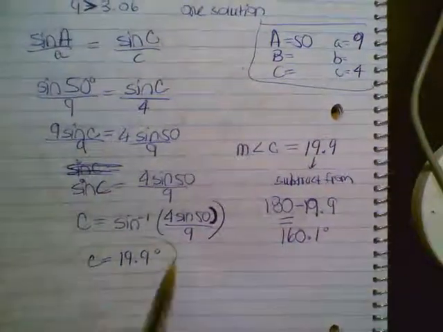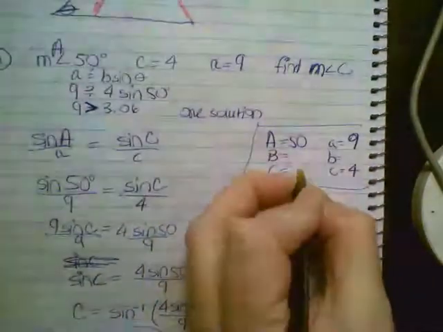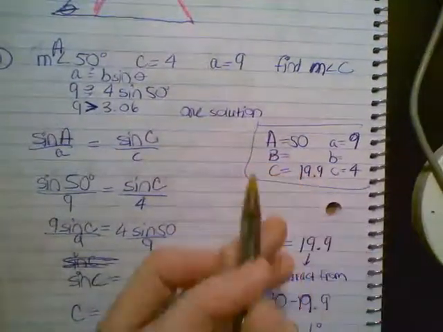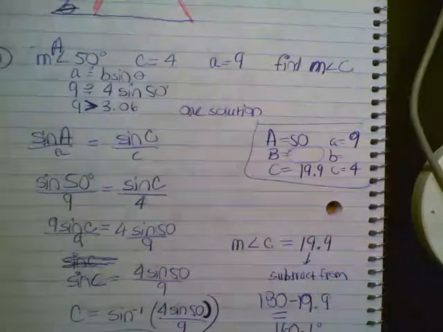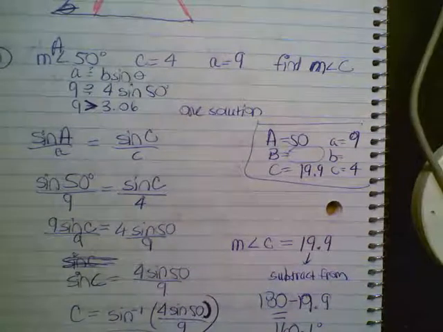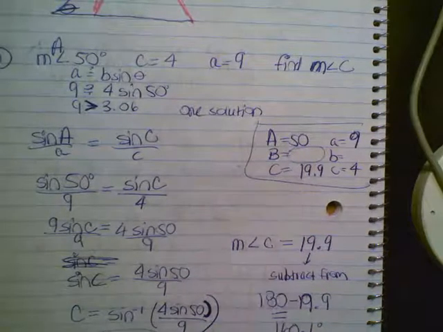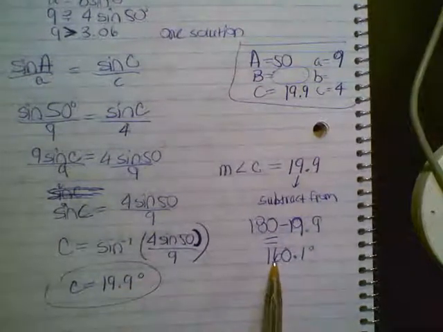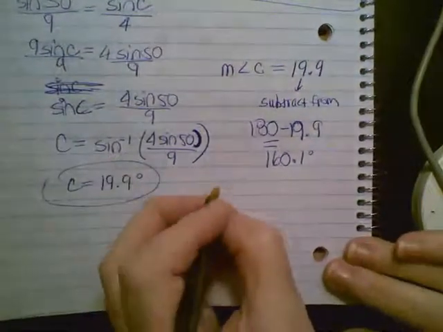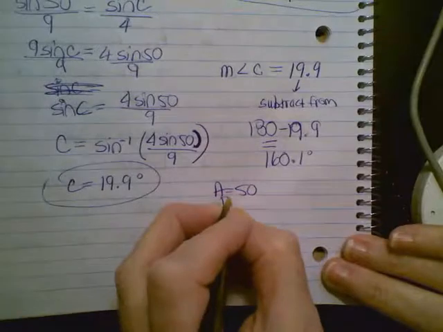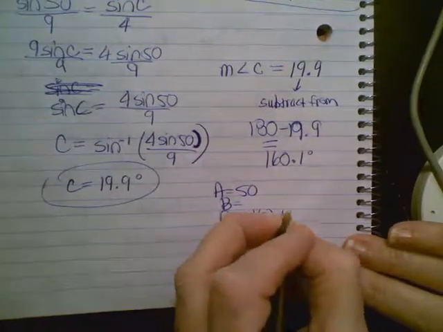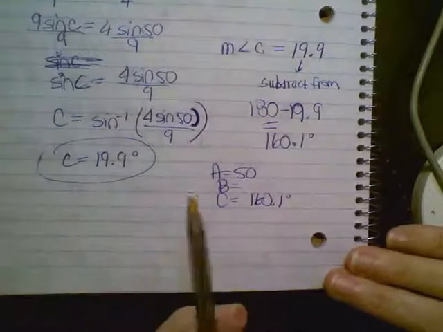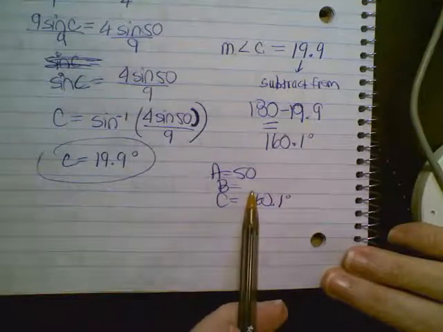All right, so the first solution, 19.9, if I plug that in here, I still have room for something to be angle B. It's still room there because I'm not over 180 degrees. But if I try to plug in this 160, so A was 50, B is, I don't know, and C is 160.1, is there any space left for B to even exist?